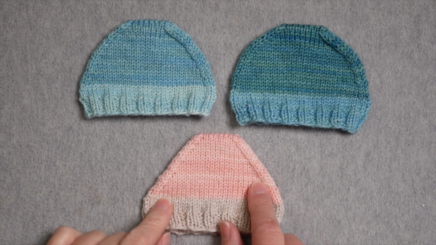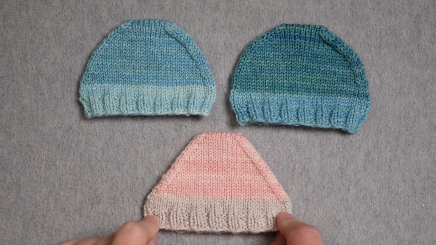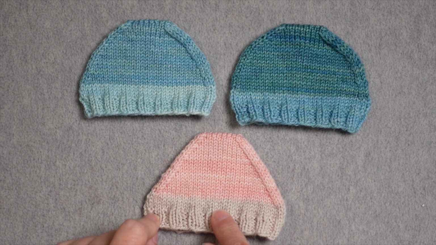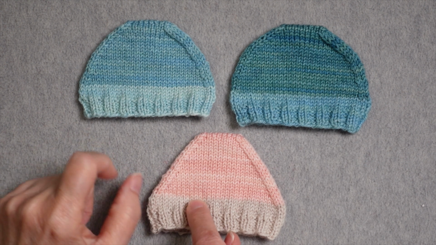This is the standard wedge sock toe that is very commonly used in many sock patterns. It has been for over 100 years. These two are variations on this sock toe.